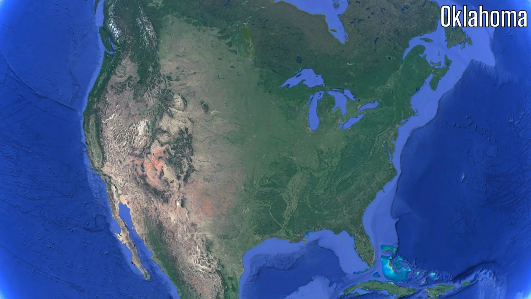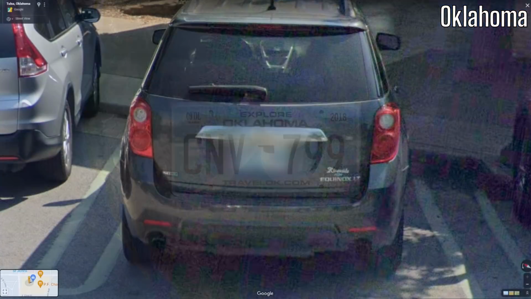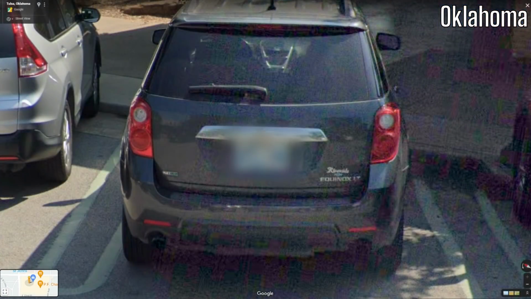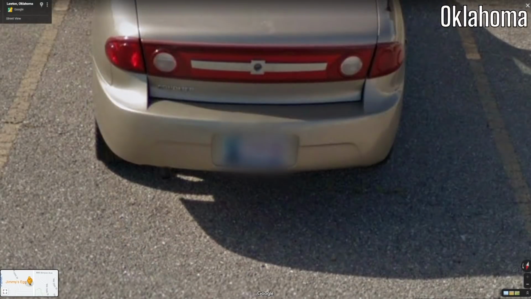Oklahoma's two common plates on Street View are both rather distinct. The new one features a white flycatcher silhouette on a blue background, which looks like this when blurred out. Before 2016, the plate had a Native American warrior on the left side, and when blurred out, it looks like this, quite similar to the In God We Trust Indiana plate, and I've confused the two way too many times.